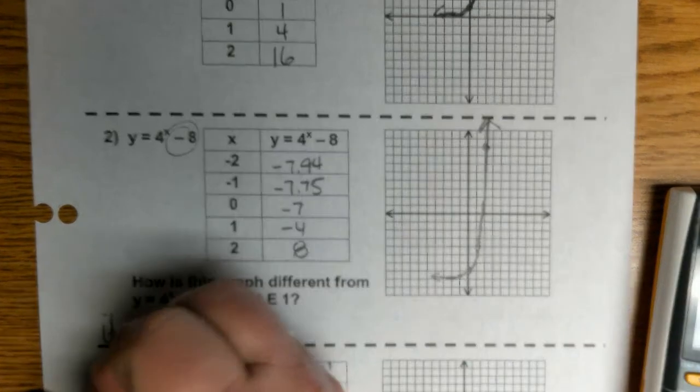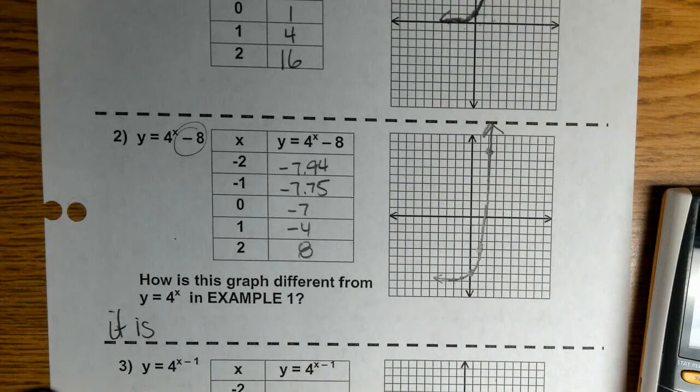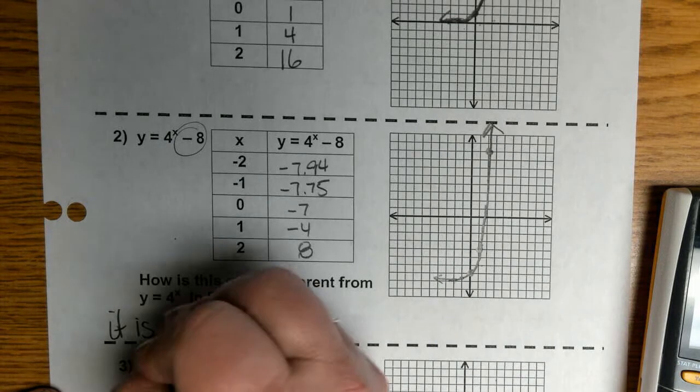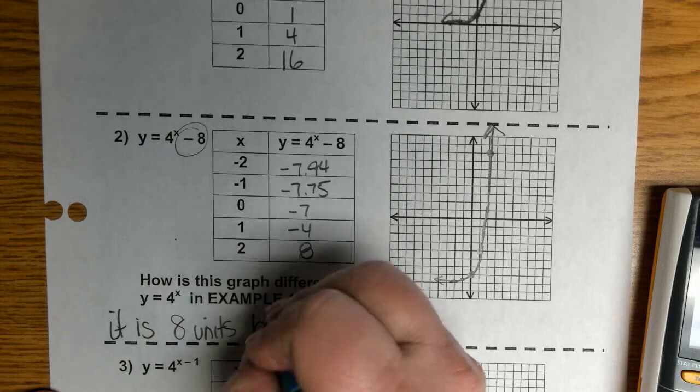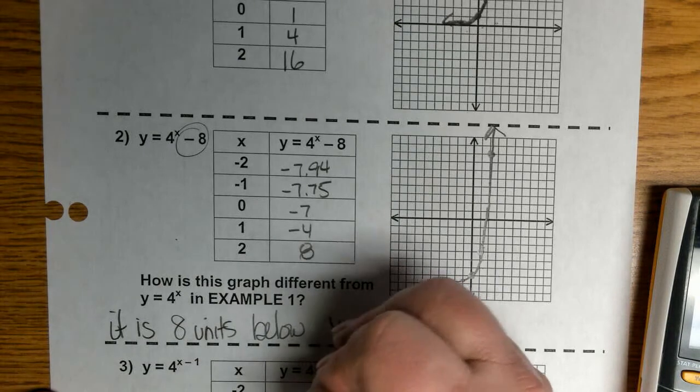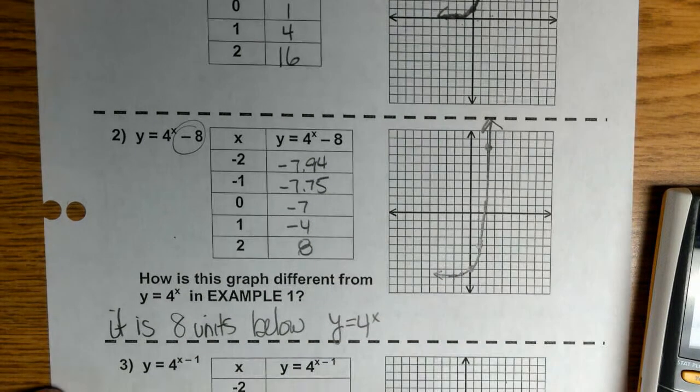So that's what we want to say. How is the graph different from y equals 4 to the power of x in example 1? It is 8 units below y equals 4 to the power of x. So it's been translated 8 units down.